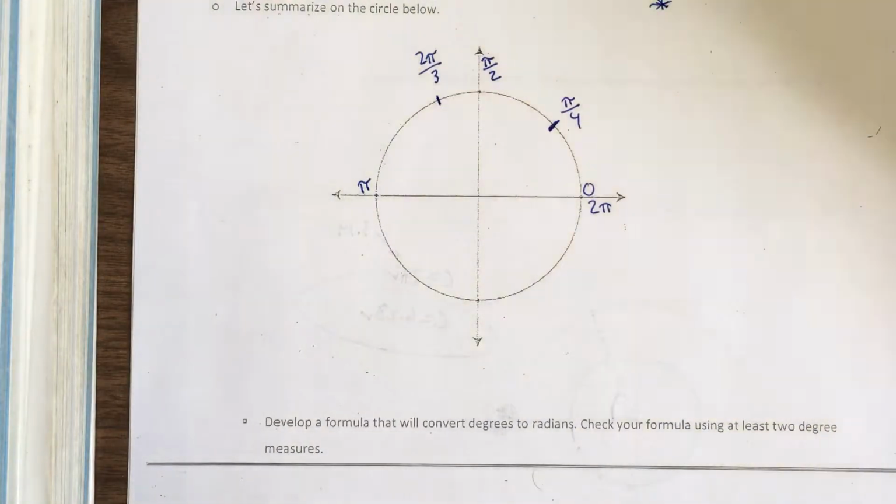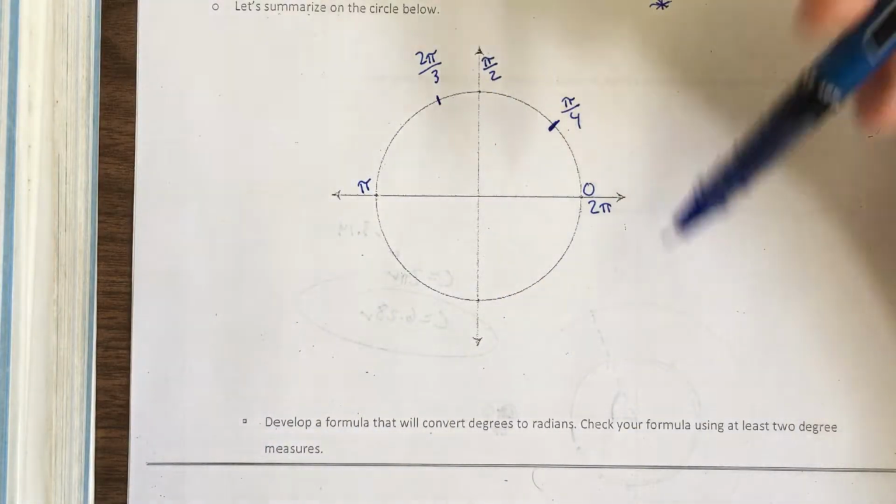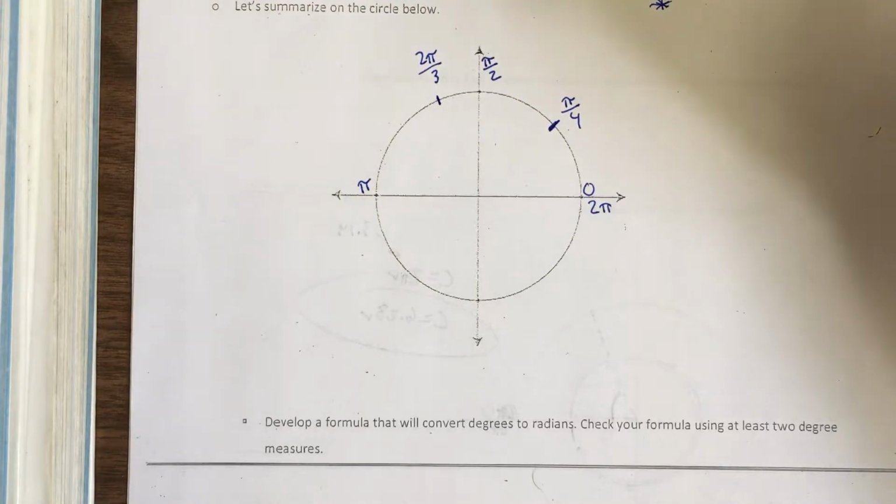This is the second video for August 11th and 14th. And we're talking about radians and degrees and how they are related. On the previous video, we talked about how we got these radian measurements. I'm not going to spend time on that, but that's where we ended up.